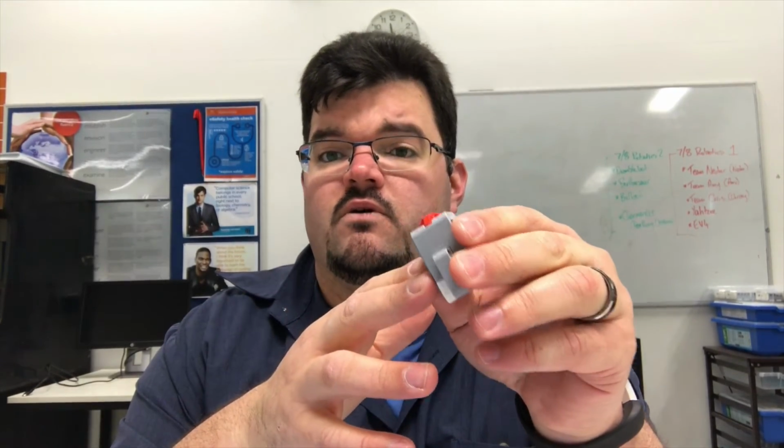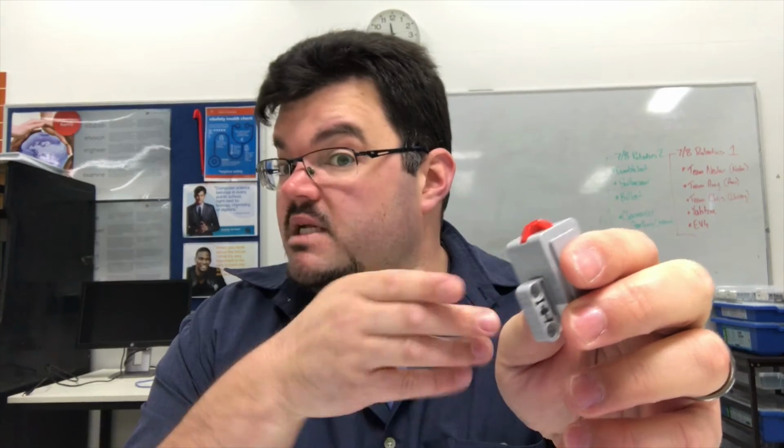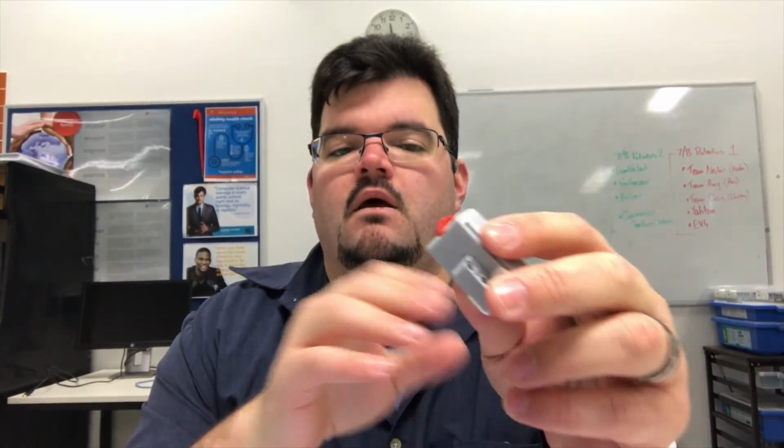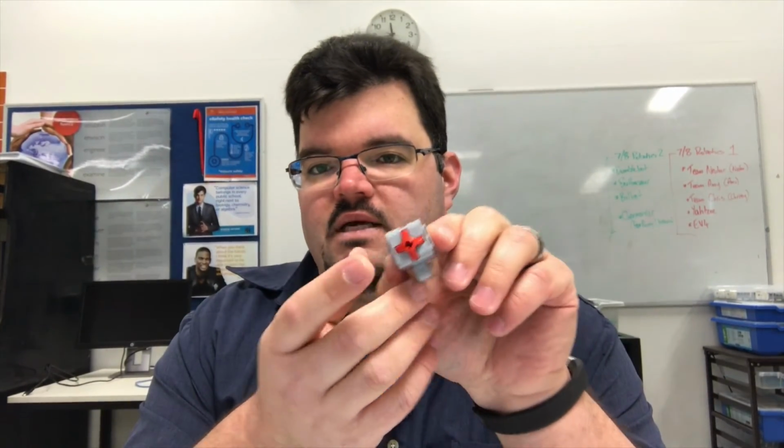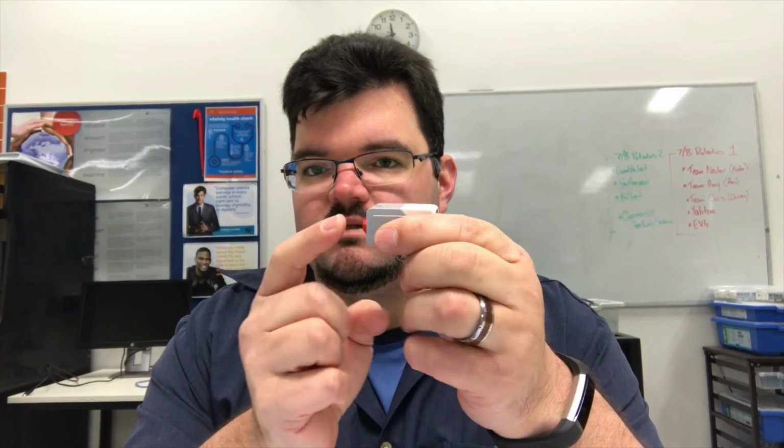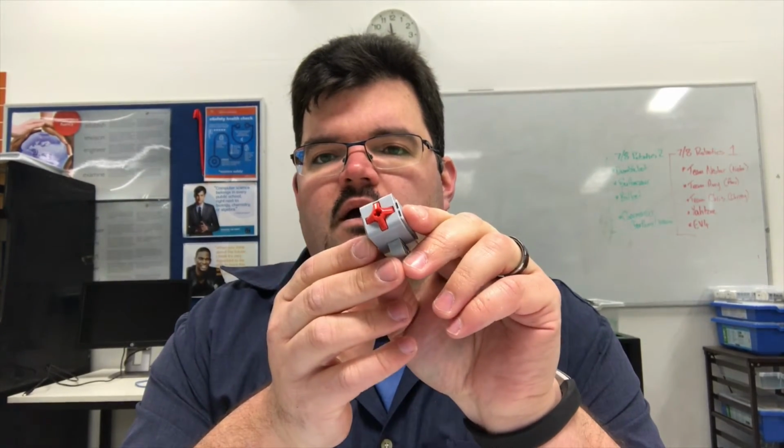Now, as a quick intro to sensors as well, I'll sometimes be referring to these as inputs because that's what they are. They are designed to give information to the robot for the robot to then use its outputs, its motors, to do something. So this is a touch sensor, and as you can see, it's got that little touch thing right on the front there.